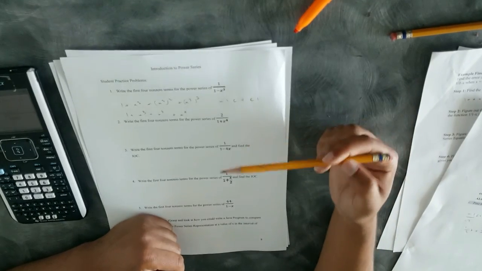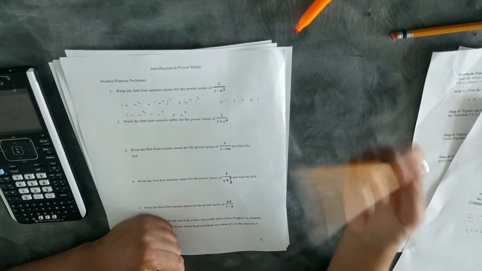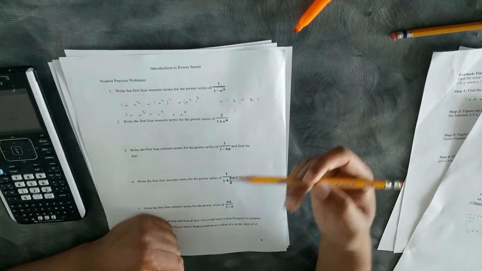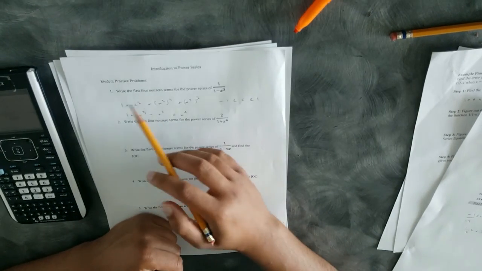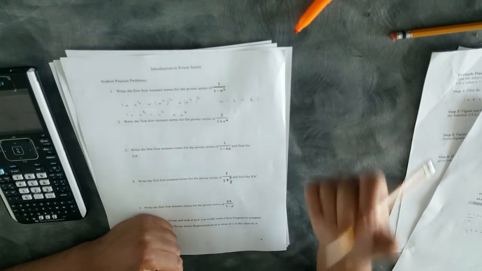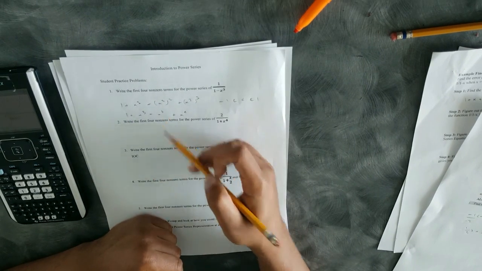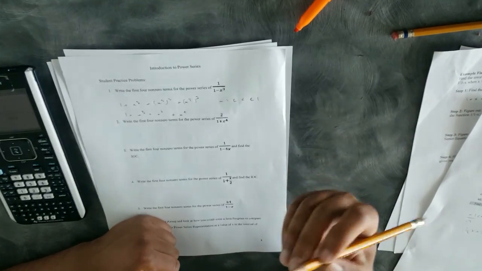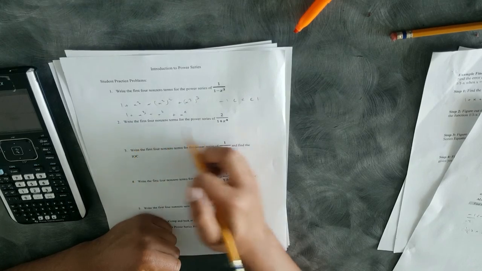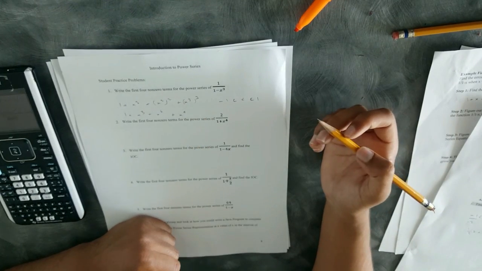So next let's go over some practice problems, and we're going to use the same process for finding the interval of convergence for each one. So write out the first 4 non-zero terms, which is 1 plus x cubed plus x cubed squared plus x cubed cubed, which simplifies down to this.